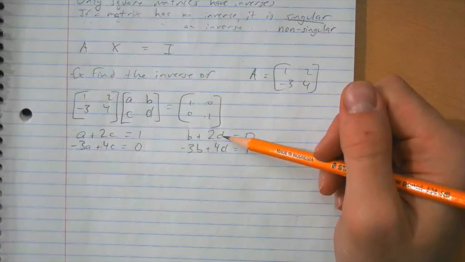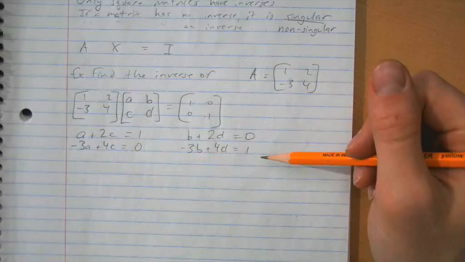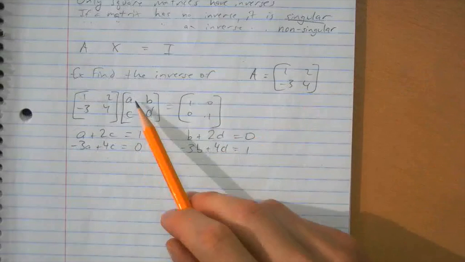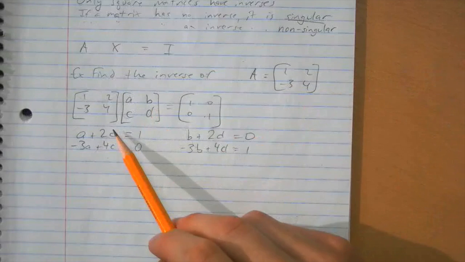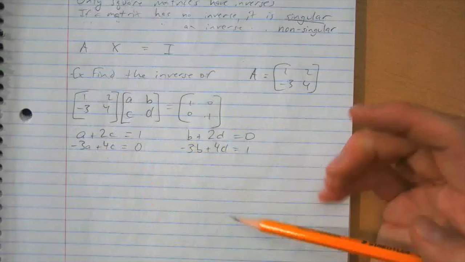Now, we're never actually going to write this out because we're going to do something that's a bit of a shortcut. And the reason we do that is because to find the inverse of a 2 by 2 this way, you would need to solve 2 systems of 2 equations each. So that's 4 equations, 4 variables.